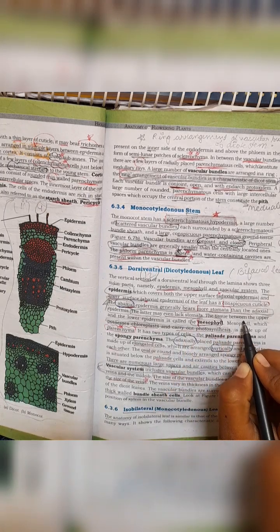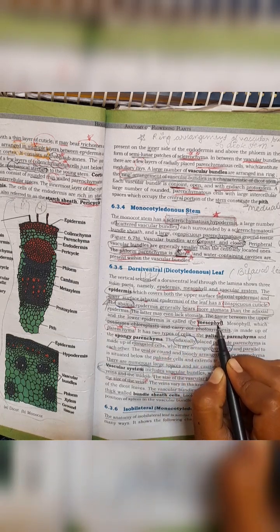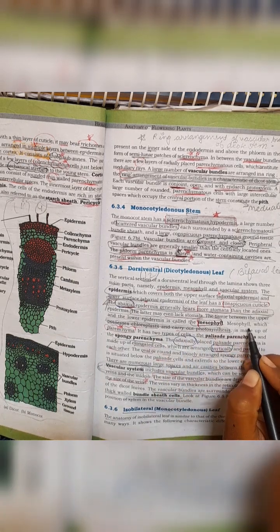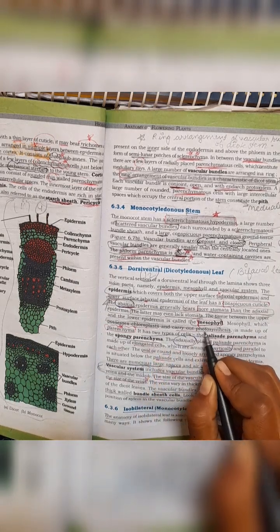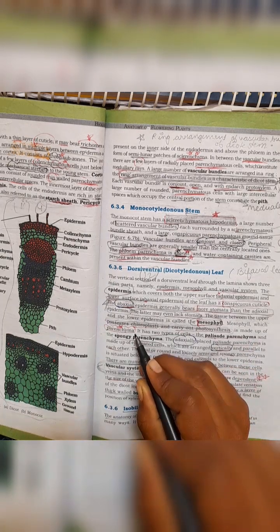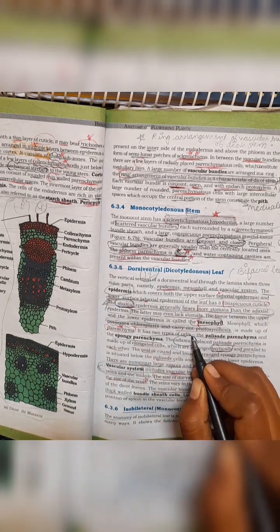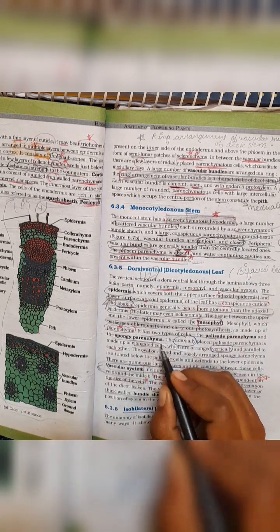The tissue between upper and lower epidermis is called the mesophyll. Mesophyll, which possesses chloroplasts and carries out photosynthesis, is made up of parenchyma. It has two types of cells, the palisade parenchyma and spongy parenchyma.